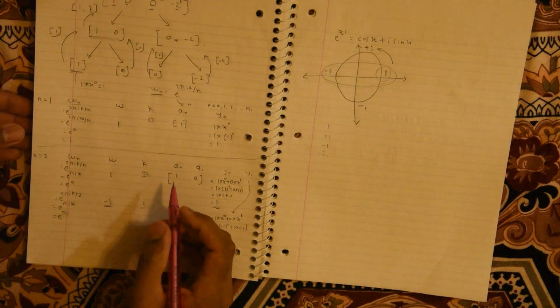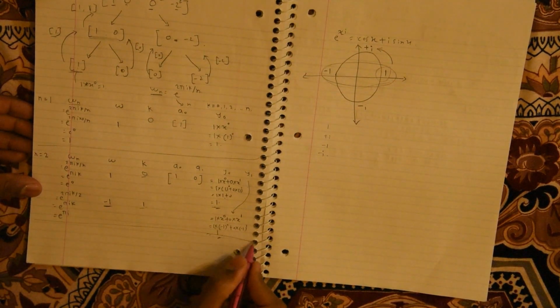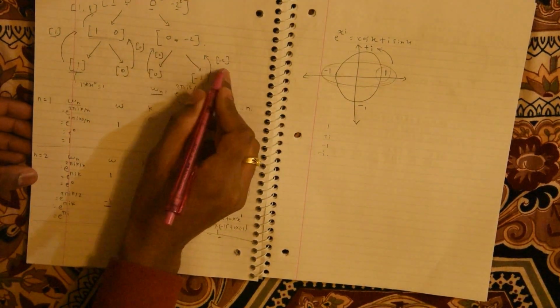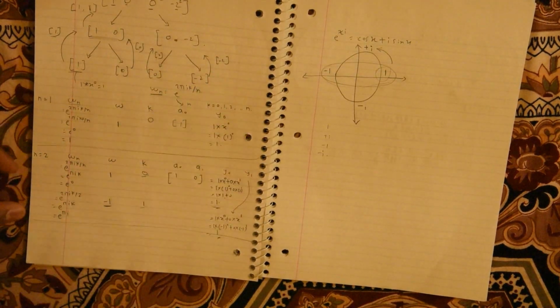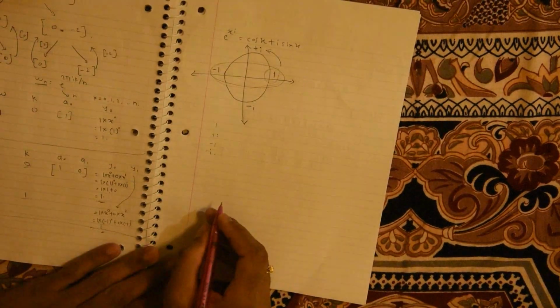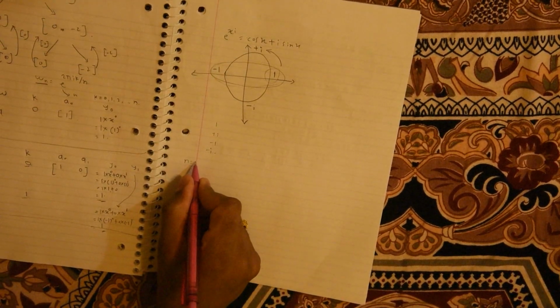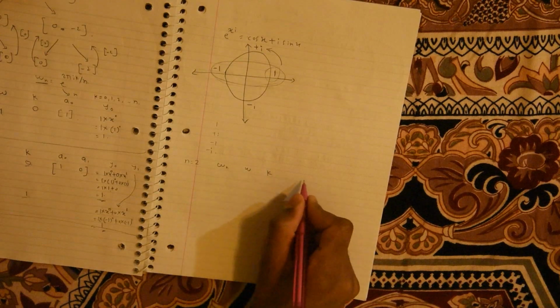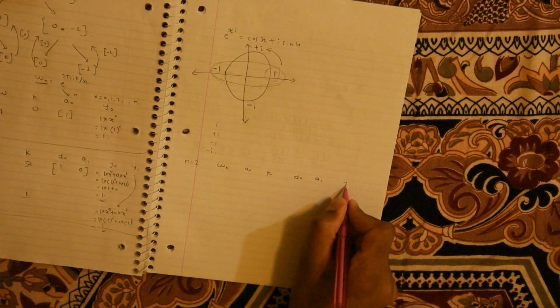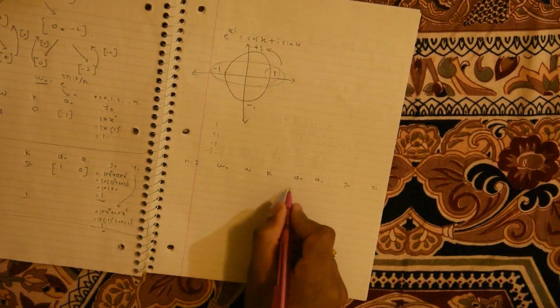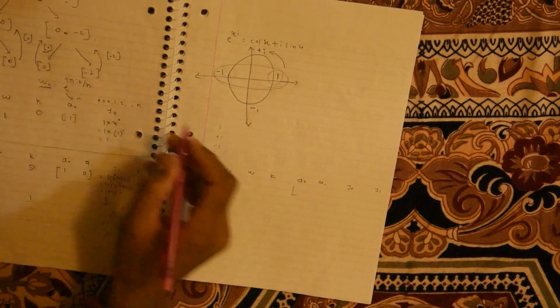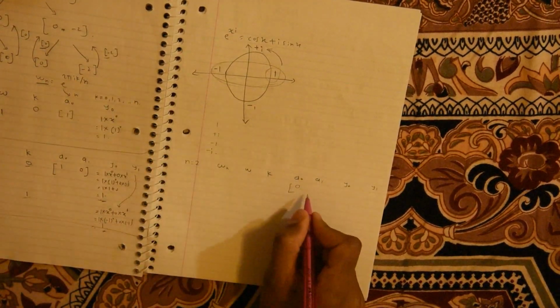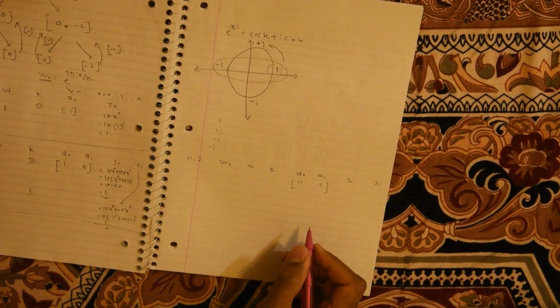In similar fashion, we can calculate the value for this vector, 0 and -2. So let's compute that. If we put n equal to 2, and omega n, omega k, a0 a1 and y0 y1, and we have the vector 0 and -2.